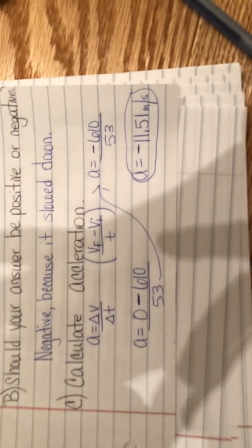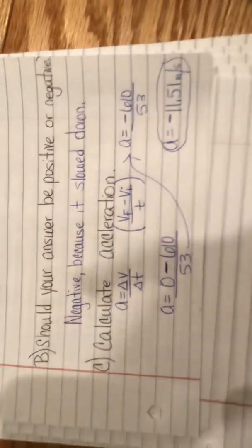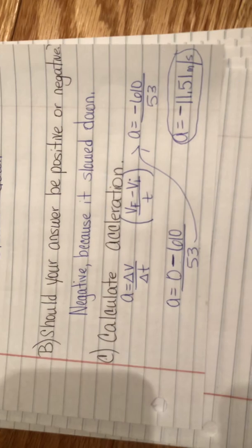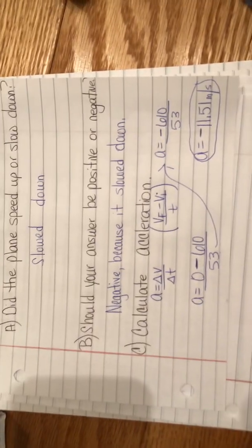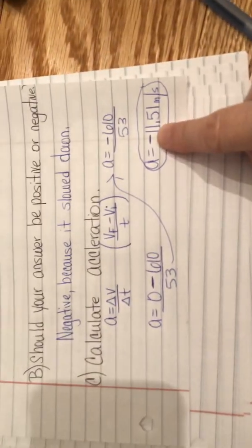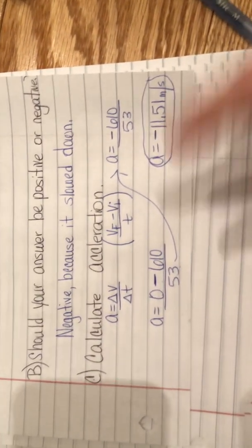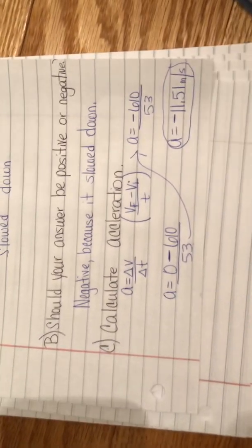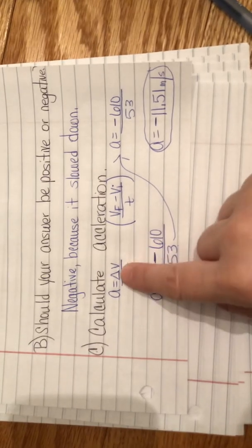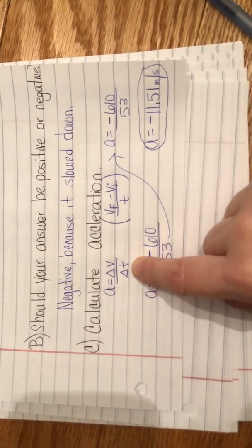Right. That is still an acceleration problem. It's just that the plane, I'm sorry, my arm's getting tired. The plane accelerated negatively. So your answer at the end should be a negative number. So that's called deceleration. It decelerated. It accelerated in the negative, which is deceleration. Same formula, change in V over change in T. All right, I'm flipping this over. That was your third example. Okay, I got 5 total examples.